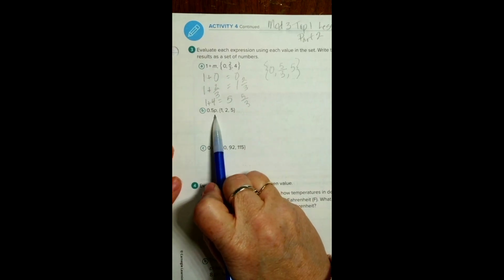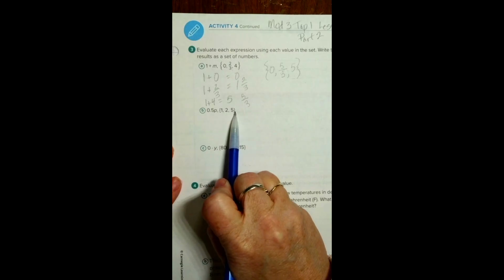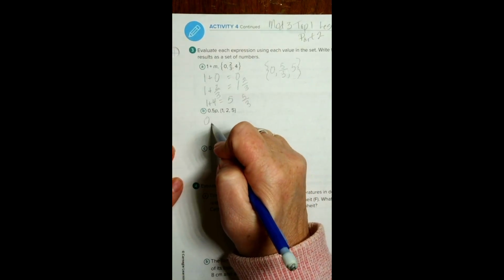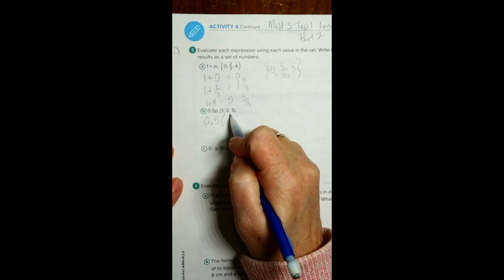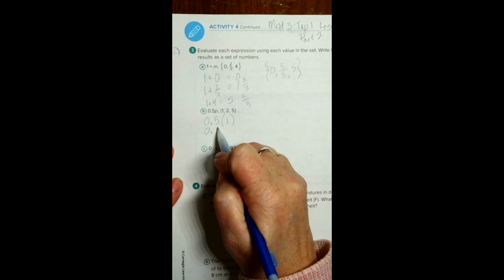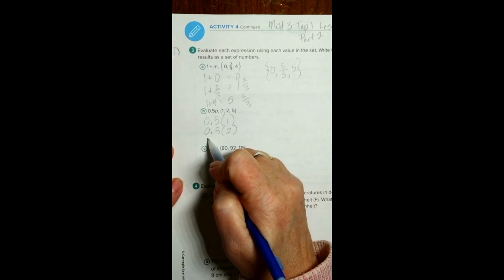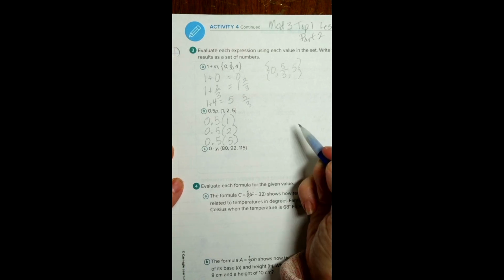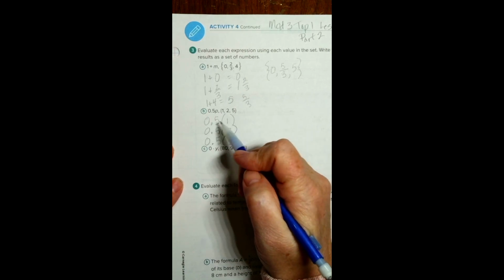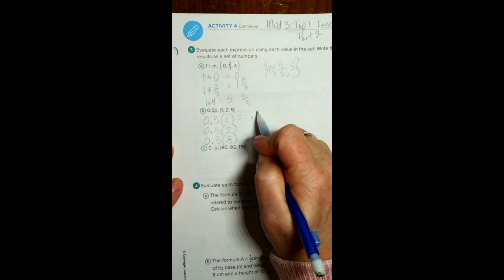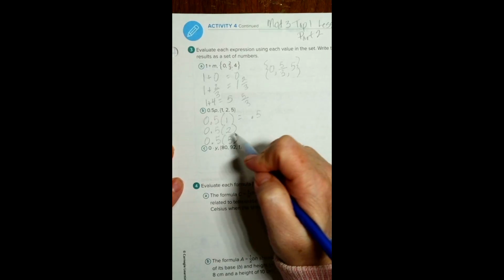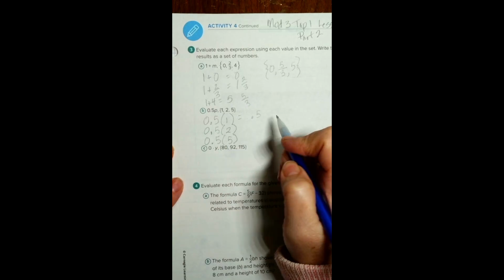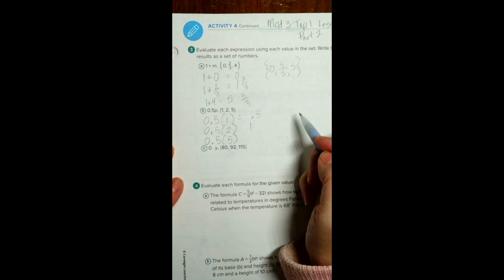Okay, letter B. 5/10 times p for the numbers 1, 2, and 5. So 5/10 times 1, we're going to do 5/10 times 2, and we're going to do 5/10 times 5. Well, 5/10 times 1, or half times 1, is the 5/10. 5/10 times 2 is going to be 1 whole. That's half times 2.